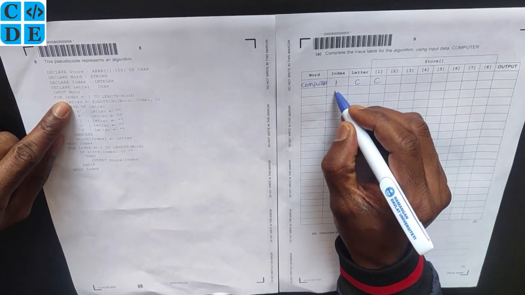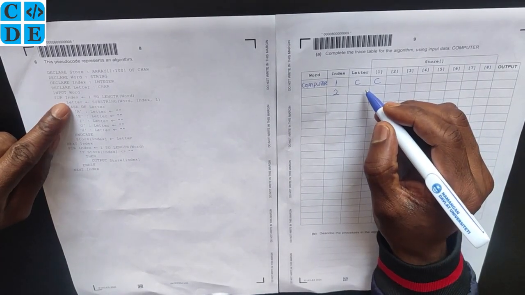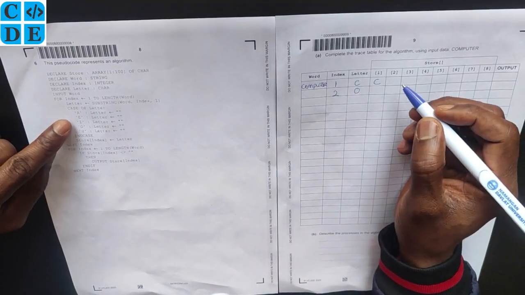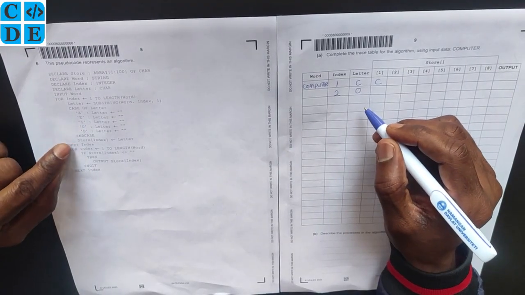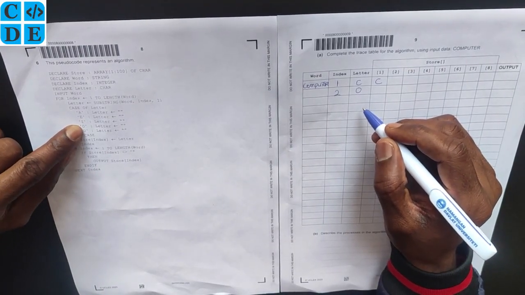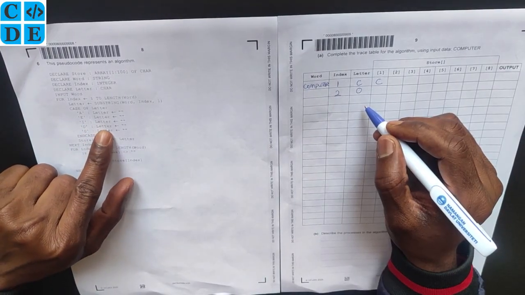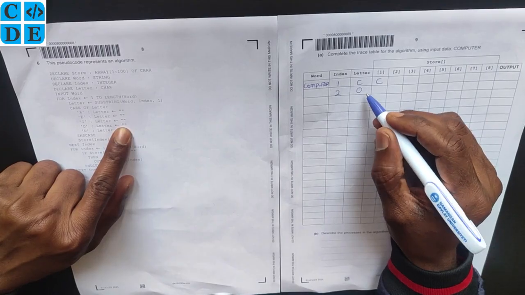Now remember that your index is now 2. I'm sorry, I'm supposed to have done that. And then your letter is what? O, not 0, O. So now when you get here, this letter will now become empty. It will now become empty.